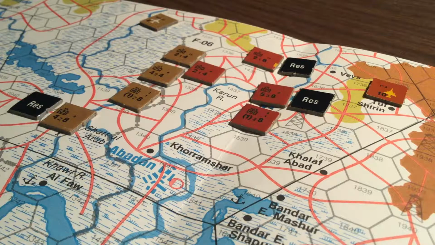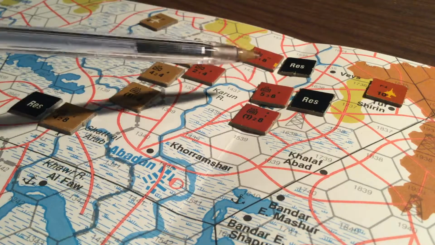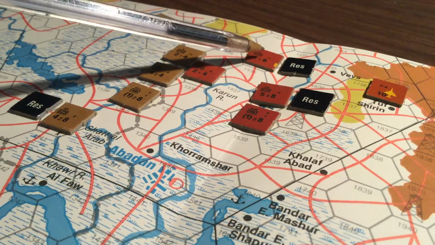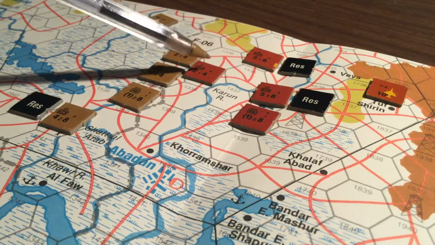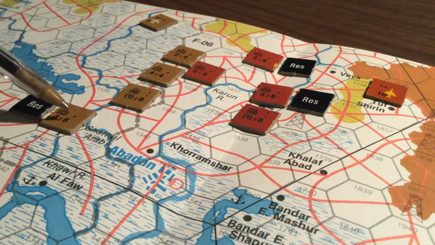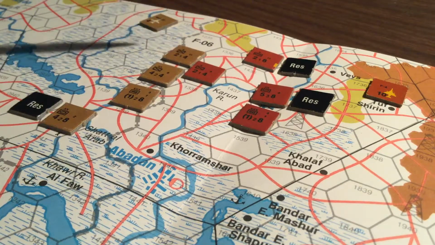There are 3 action stages that resemble each other, but are distinguishable in important ways. So we're going to go through those 3 action stages to see how combat on land flows. Referring to this map, we have Iranians and Iraqis fighting over Abadan. You have a number of main units: an armored brigade, an armored division, and an infantry brigade on the Iranian side, and an infantry division, an armored division, and an infantry brigade on the Iraqi side.